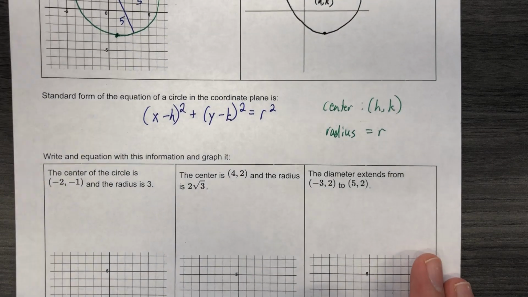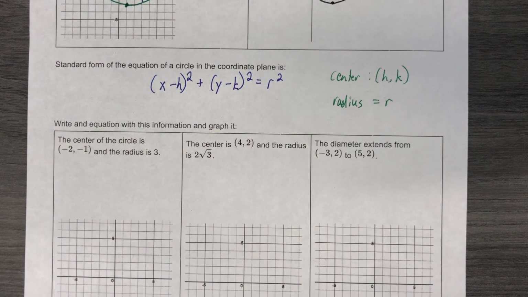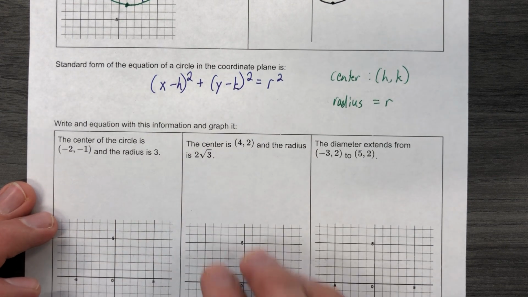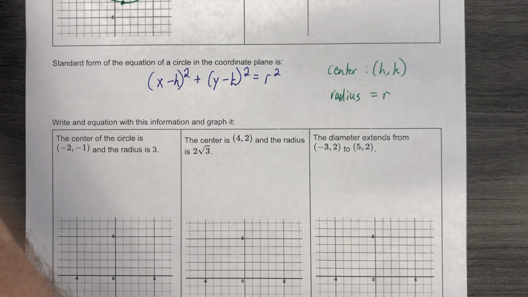As we move on, we are going to write an equation with this information and graph it. Not necessarily in that order, actually. Let's start by writing the equation, then graphing it. Then on this one, I think we'll graph first, then write the equation. This one is just crazy. So let's label a few things.